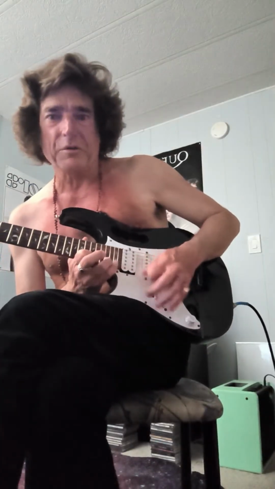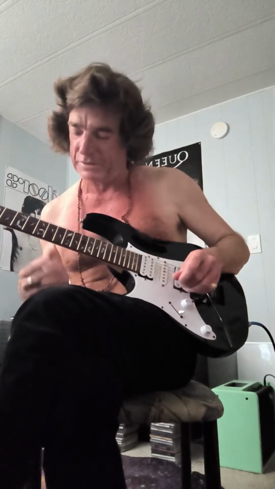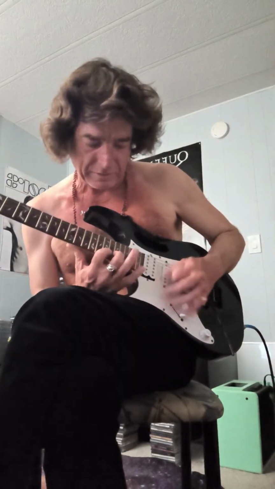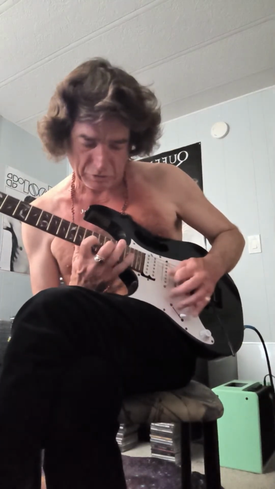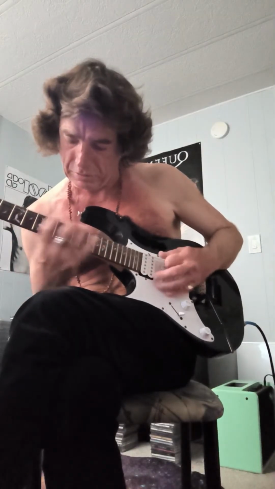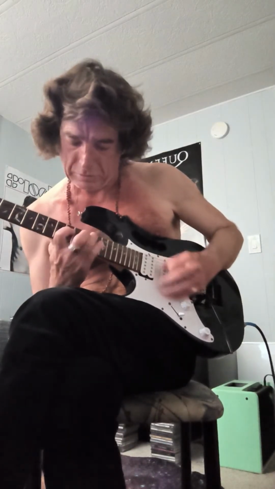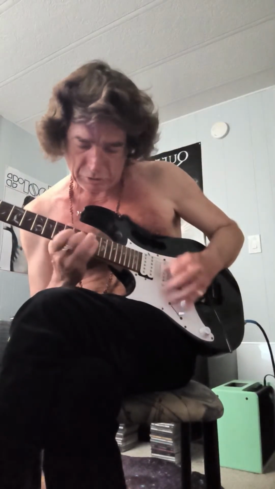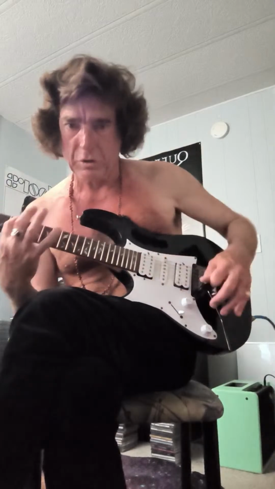So that's a string-over-string, 3-octave stretch pattern for B minor pentatonic, like this. Of course, do it in all keys or any key.